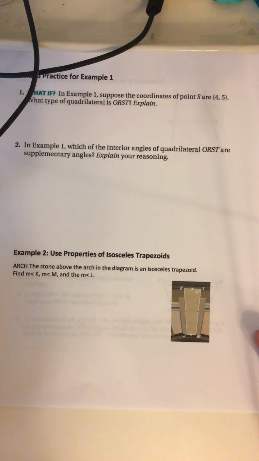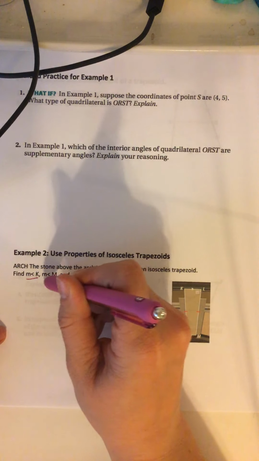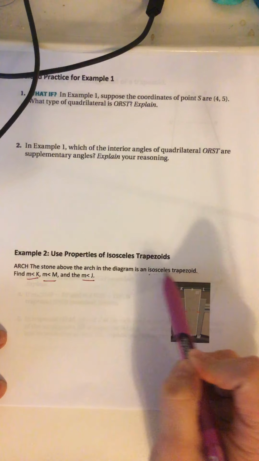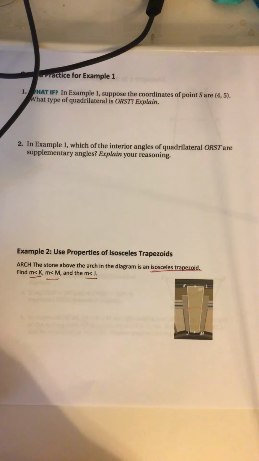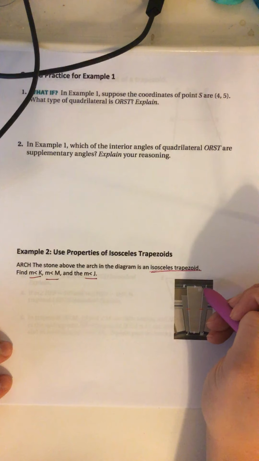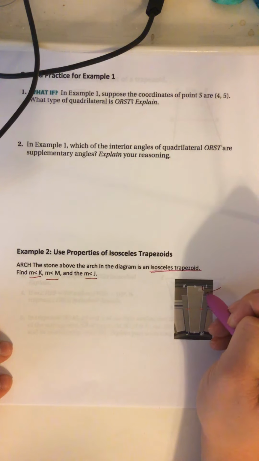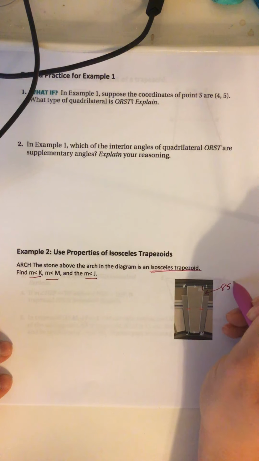isosceles trapezoids. So we have an arch problem here. The stone above the arc in the diagram is an isosceles trapezoid. Find the measure of angle K, the measure of angle M, and the measure of angle J. Well, since we know it's an isosceles trapezoid, we know it has 2 pairs of congruent base angles. I don't know if you guys can see this right here, but this angle L says it's 85 degrees.